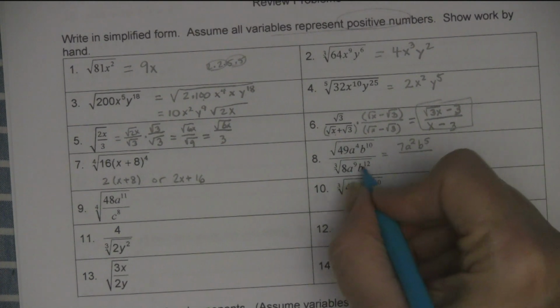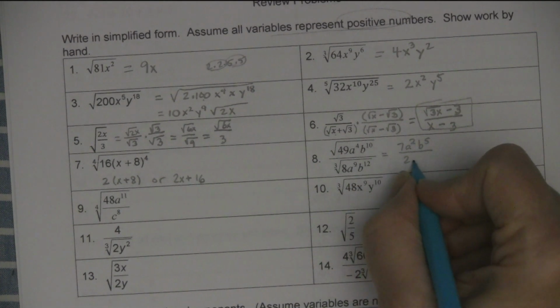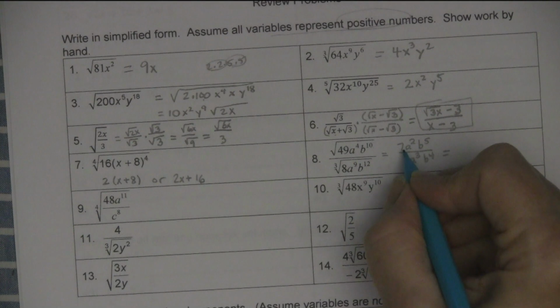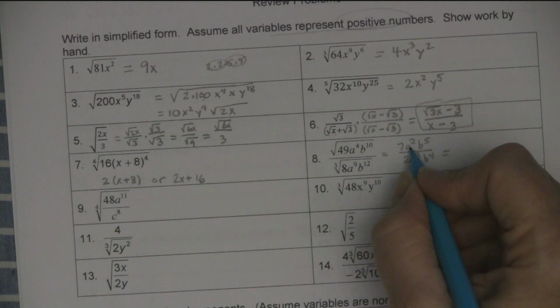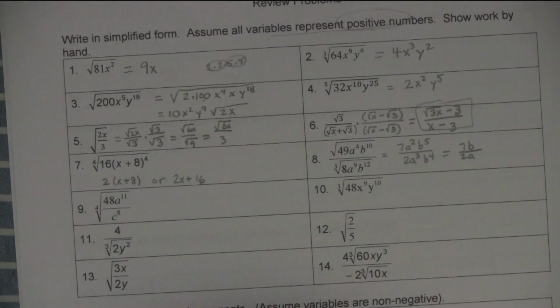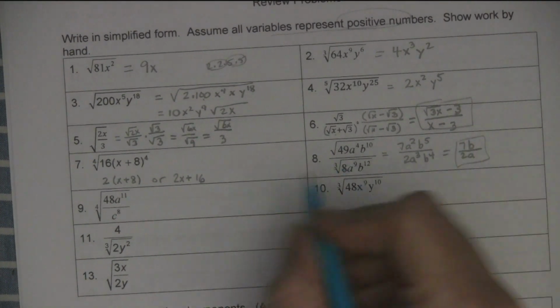Then I have a cube root of 8, which is 2. This is a perfect cube, and that's a perfect cube, so you divide a to the third, b to the fourth. And then 7 and 2 don't reduce. A to the second and a to the third, if you imagine writing them out, would leave an a in the denominator and a b in the numerator. And so that's it on that one. So there's our answer here.